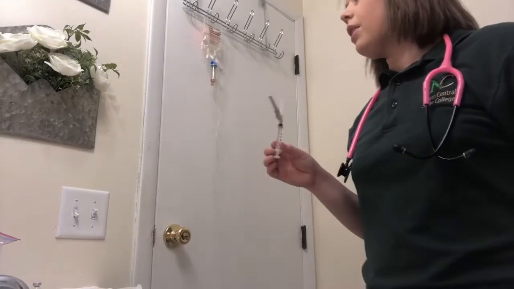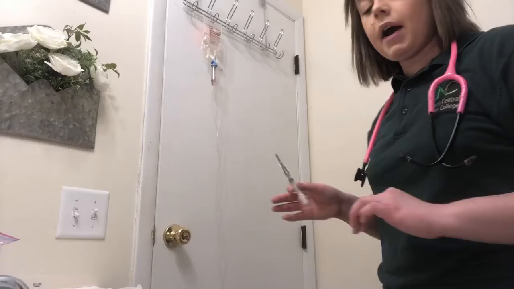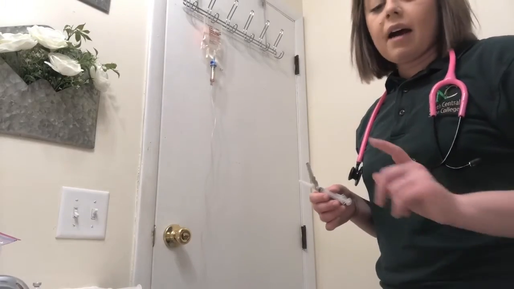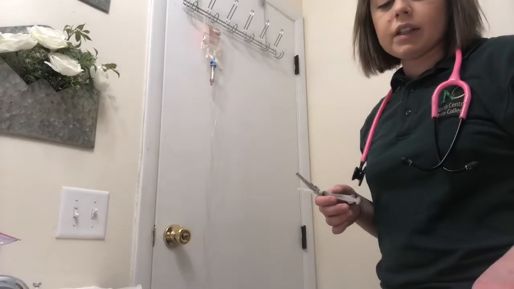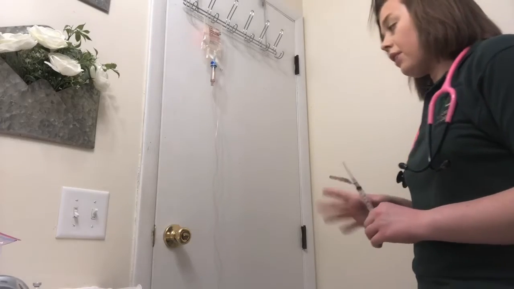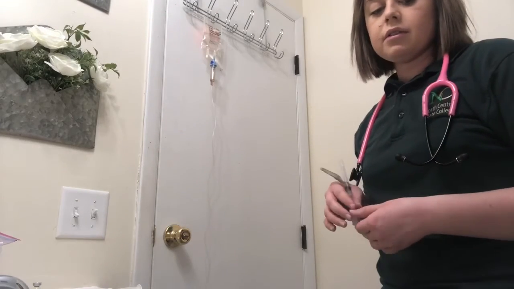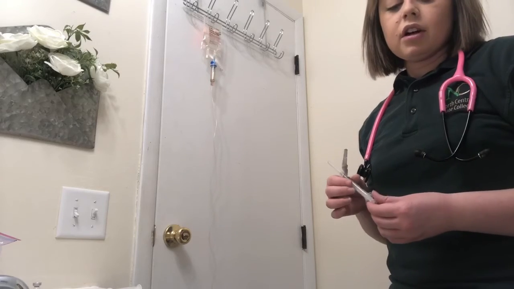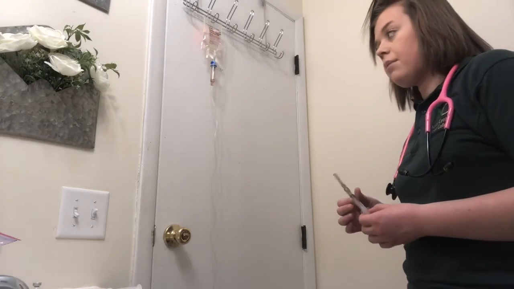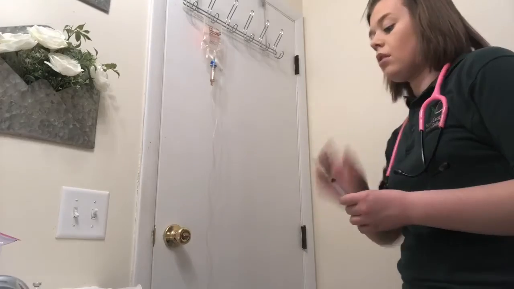Also, some common side effects that you might have, Mrs. Baker, are headache, constipation, or diarrhea. And some of the life-threatening ones you want to look out for are serotonin syndrome, Stevens-Johnson syndrome, and toxic epidermal necrolysis.